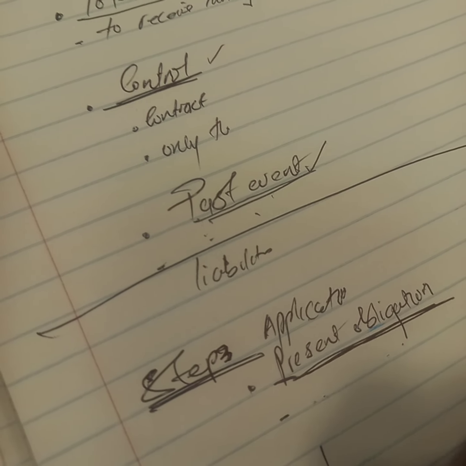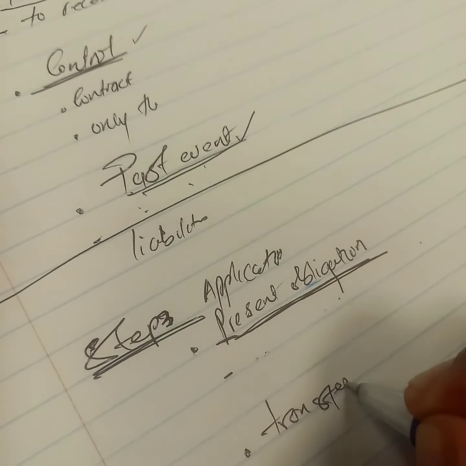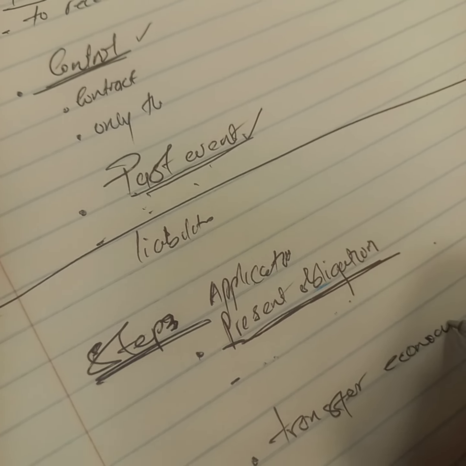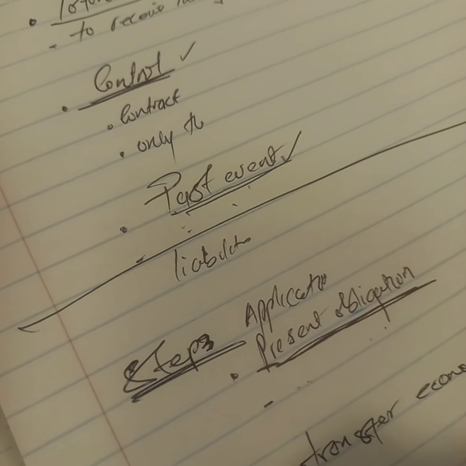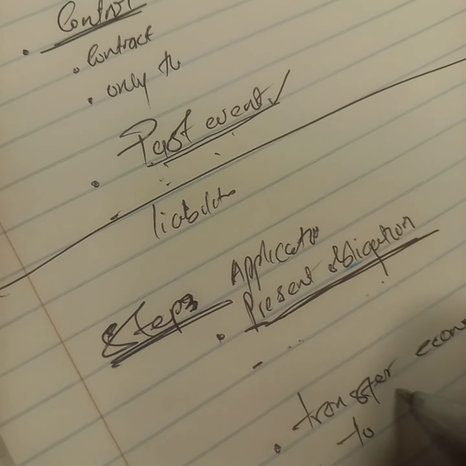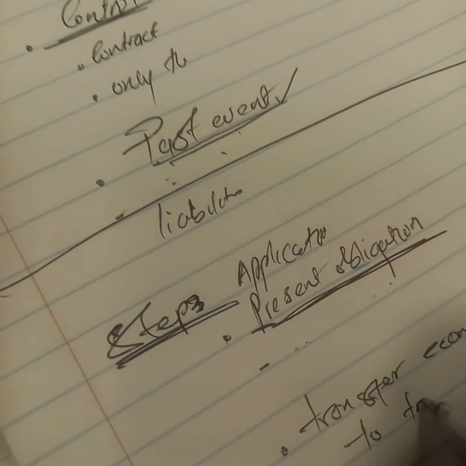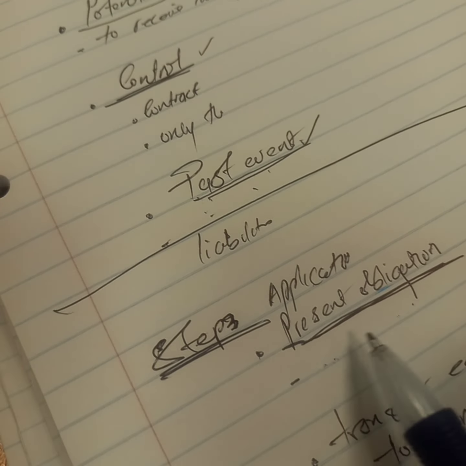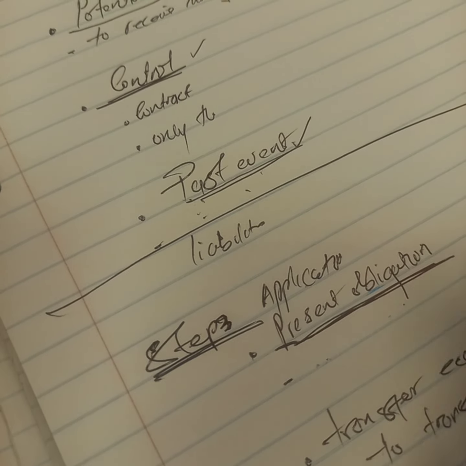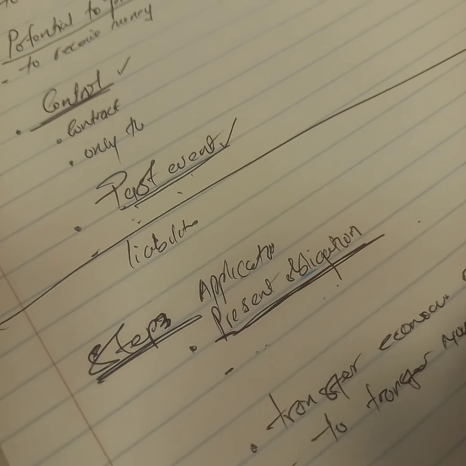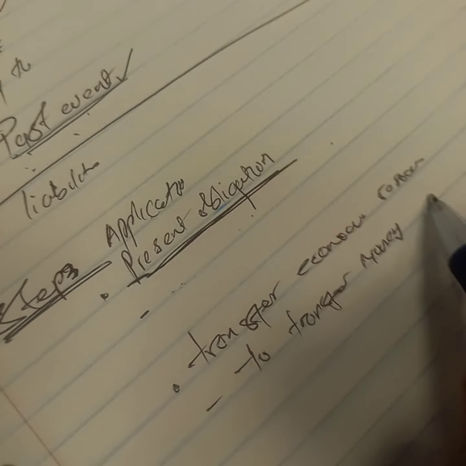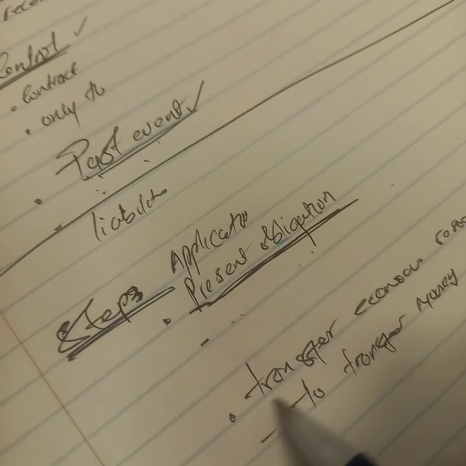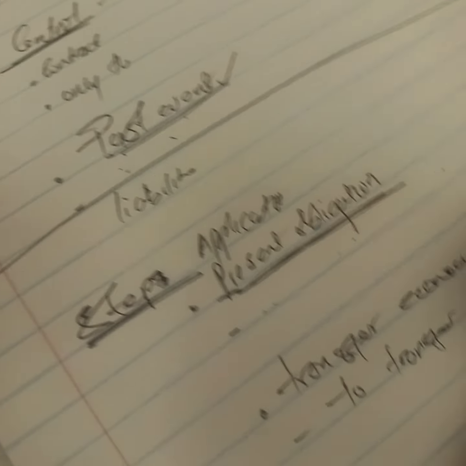Number two, you discuss transfer of economic resource. So you must stand a chance to lose the money or to transfer money. So for an example, if you took a loan from the bank, your present obligation would be to pay the bank. You don't have an alternative. So you would say the organization does not have an alternative but to pay the bank. Then what would be the transfer of economic resource? Your monthly payments or your annual payment will be representing the transfer of economic resource.